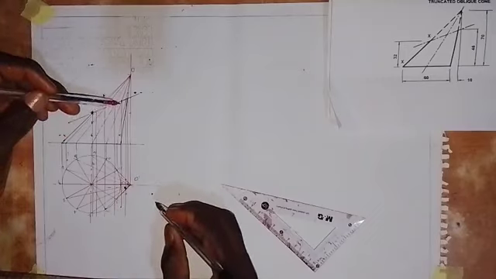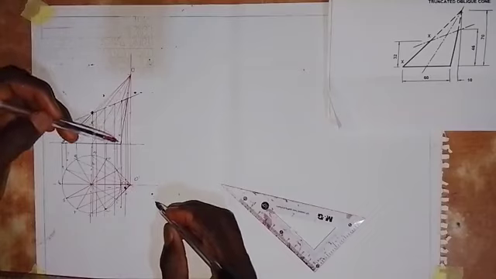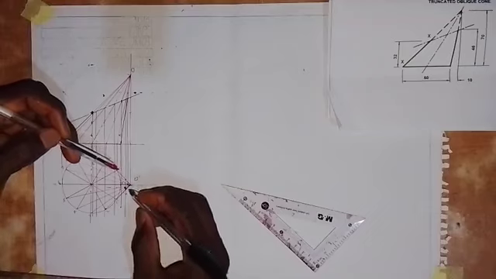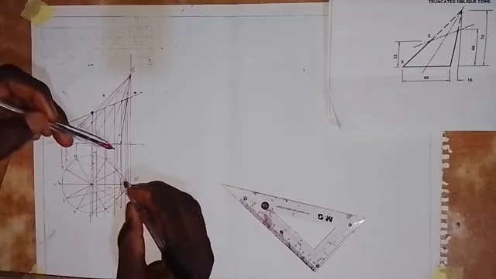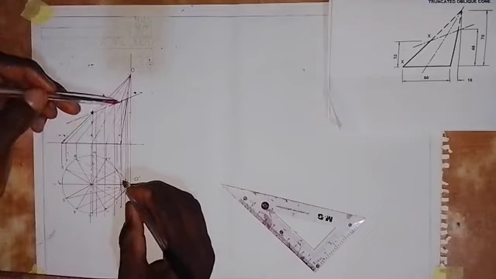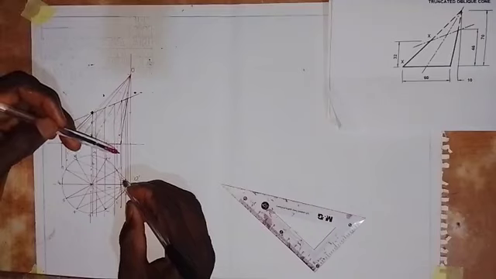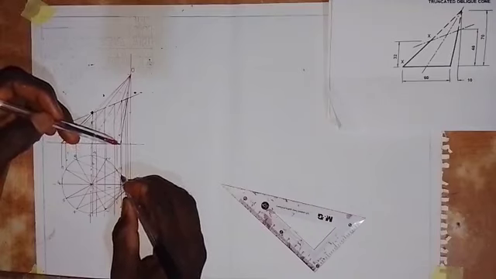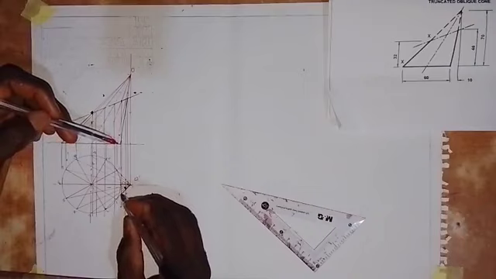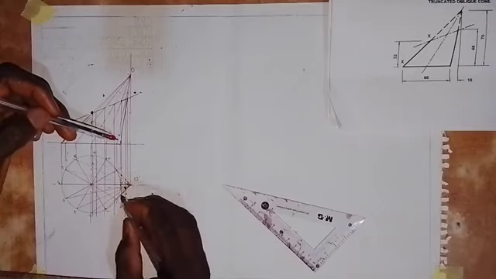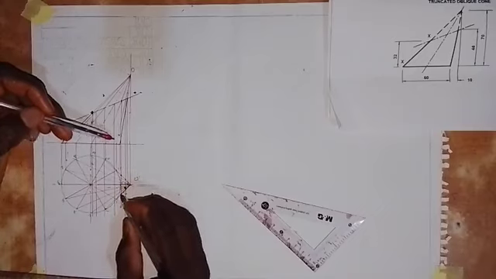Then we have 2 and 10, coming down like this, okay, so it touches 10. All right, so it touches 10 at this point here. This is 10, and then we have 2 at this point here, so this is 2.